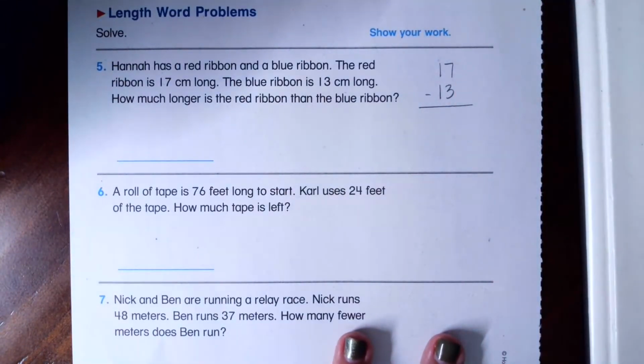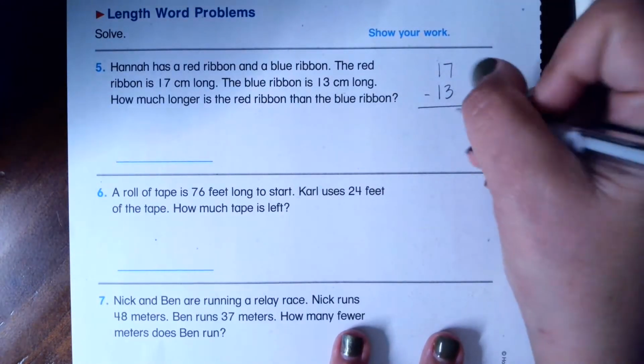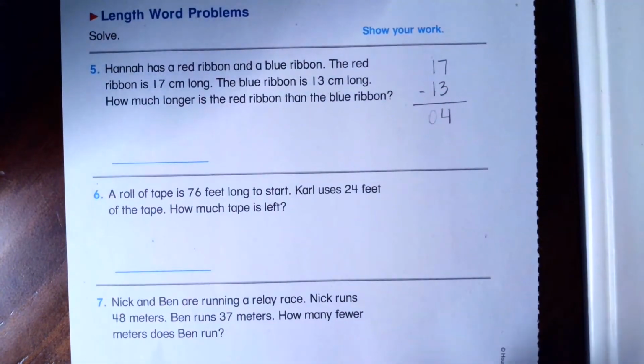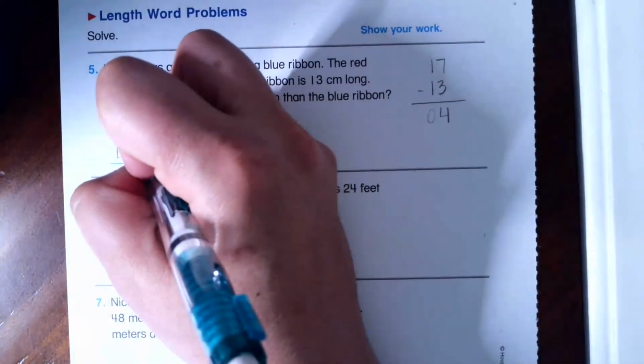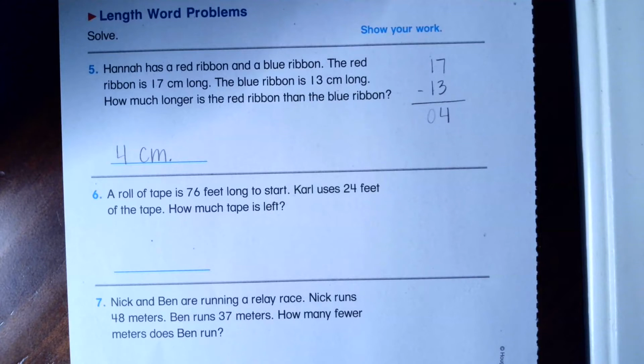So this is a very simple subtraction problem. 7 minus 3 is 4. 1 minus 1 is 0. So 4 cm, and it used cm, so I'm going to use cm.